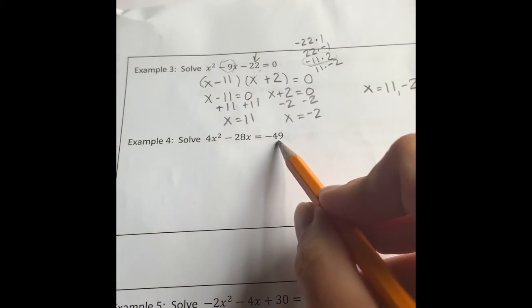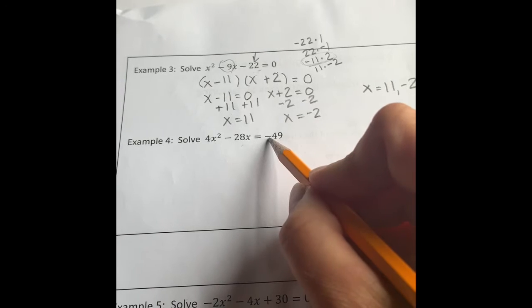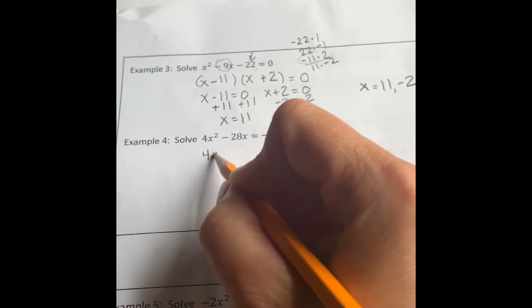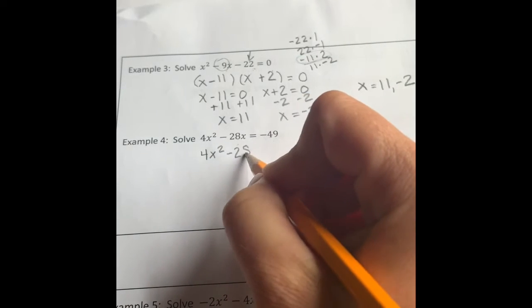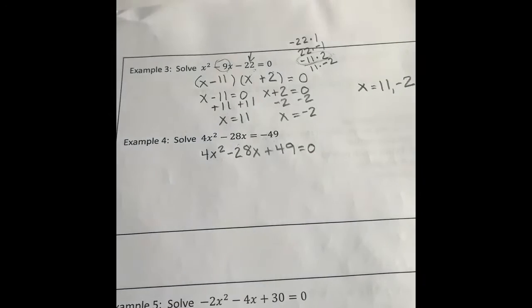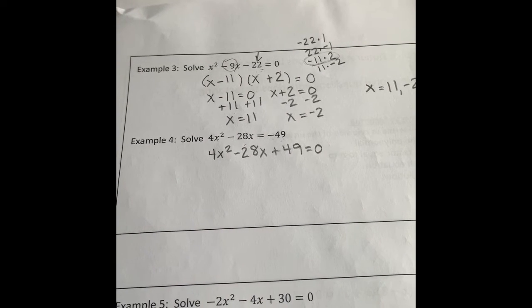On this next example, we need to first move this -49 over to the rest of the terms. The opposite of subtracting 49 is adding. So we'll have 4x squared minus 28x plus 49 equals 0. Now it's in standard form. Now we're going to look to factor.